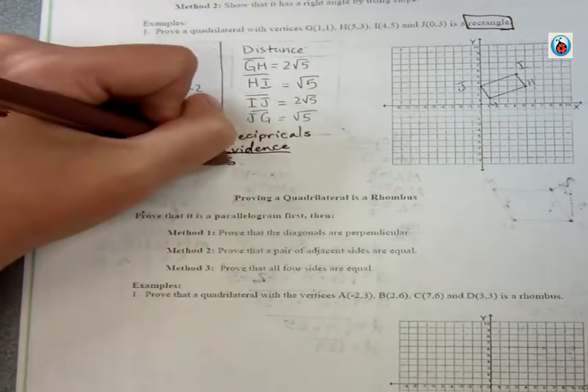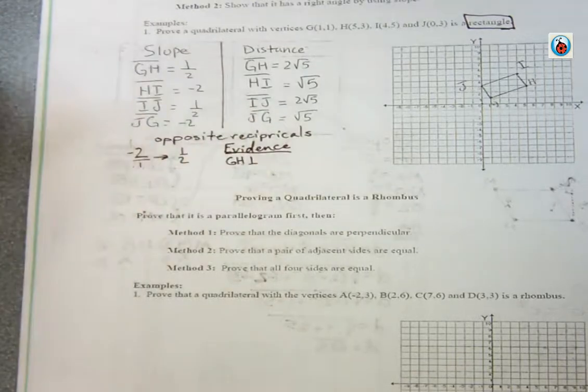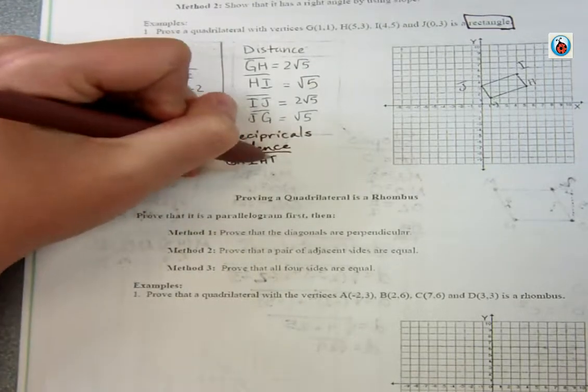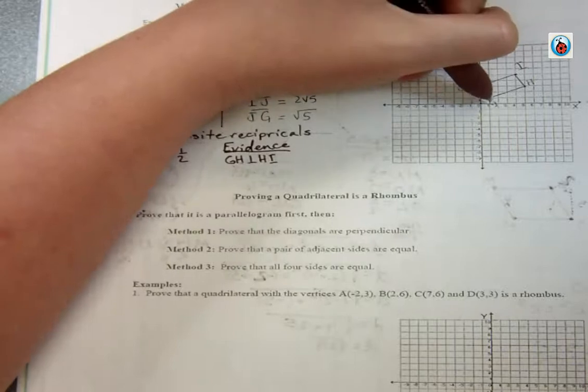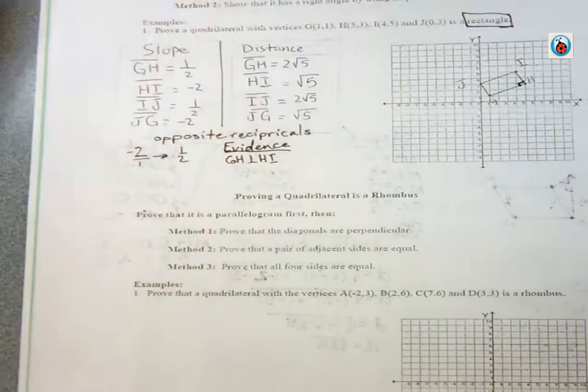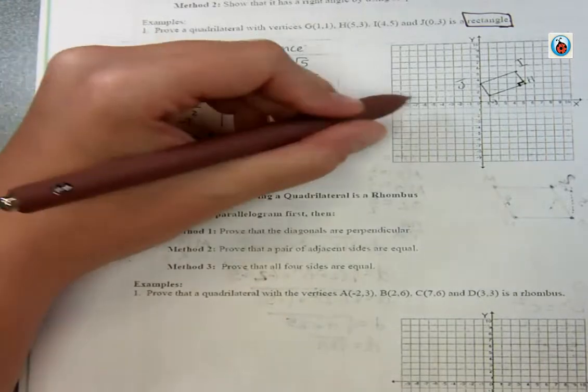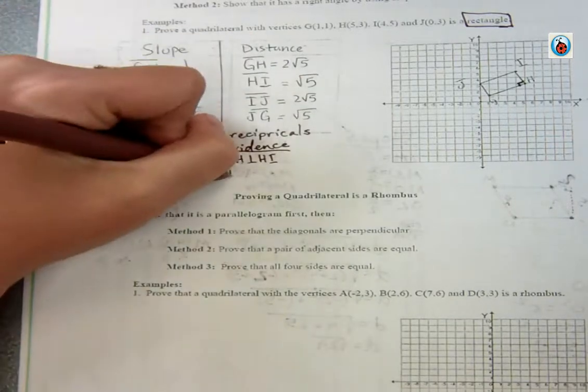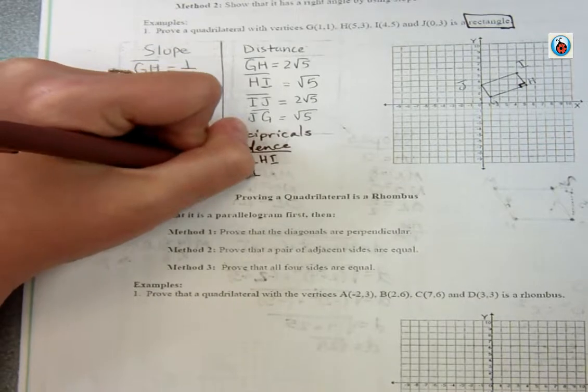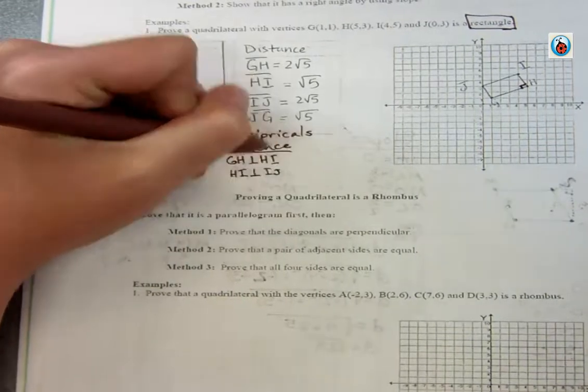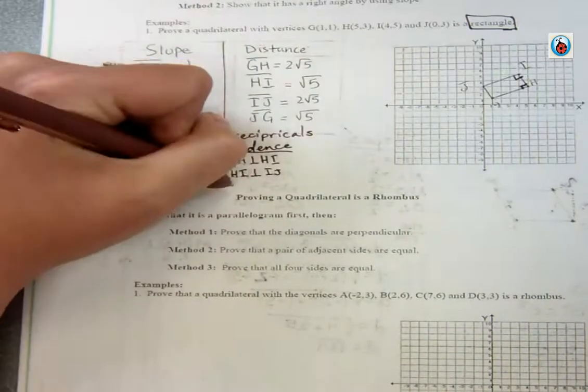So we've got GH is perpendicular to HI. Okay, notice what we just did there. GH and HI, they're perpendicular. There's a right angle. So we're going to need 4 of these to show that there's 4 right angles here. HI is perpendicular to IJ, another right angle.